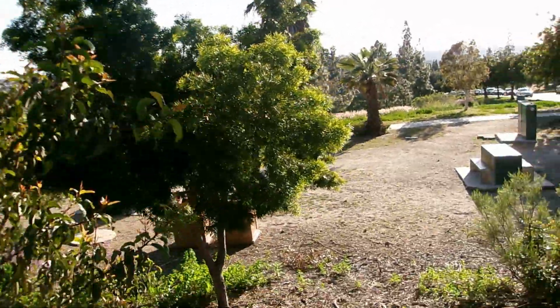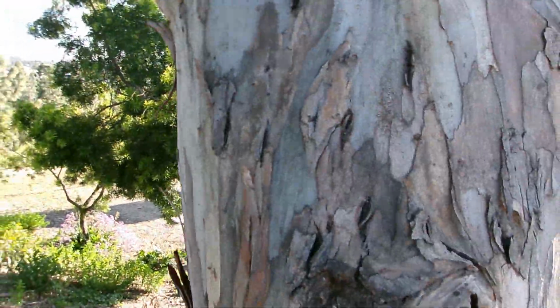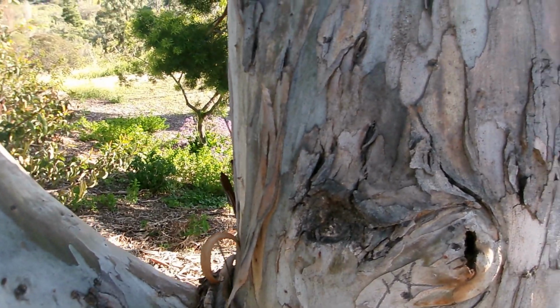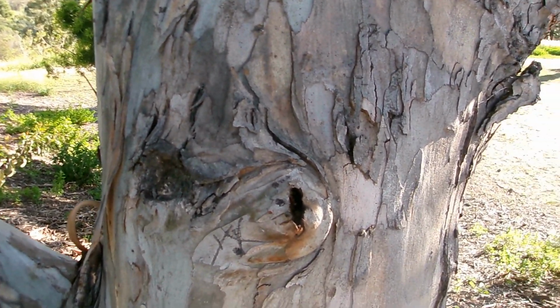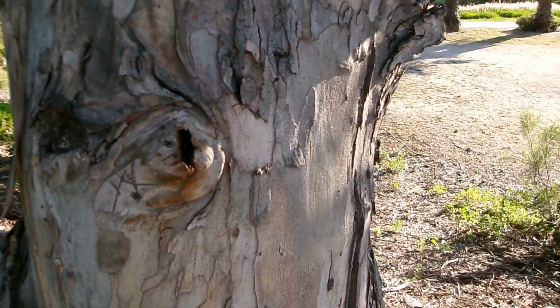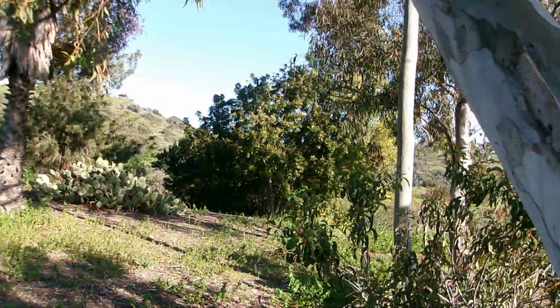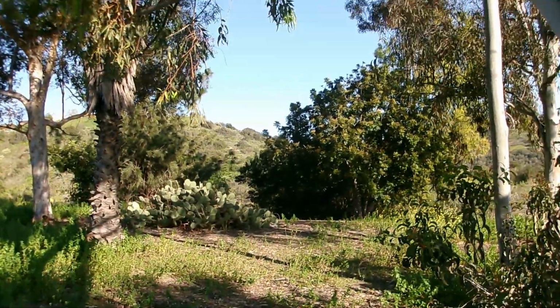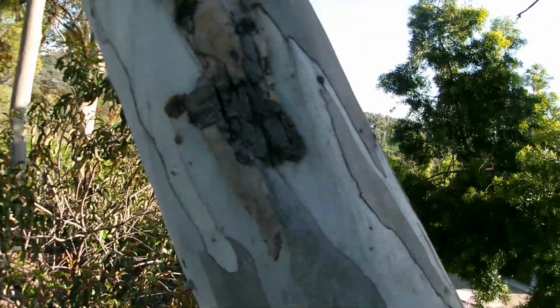Trees are quite variable in shape and size depending on the environment they grow in. And since these tend to grow quite well here in Southern California's climate due to some similarities in climate and temperature, they do very well and they flourish and they naturalize.